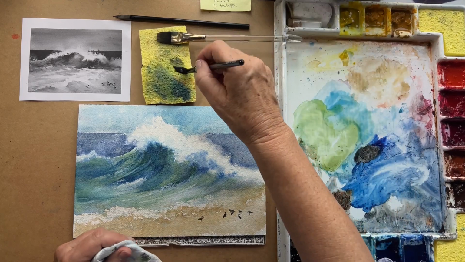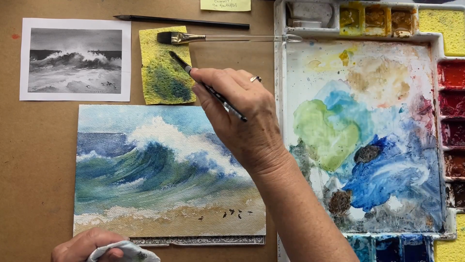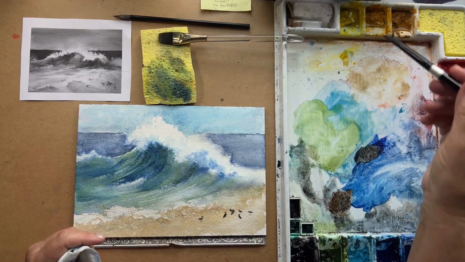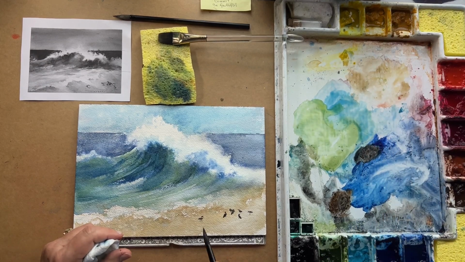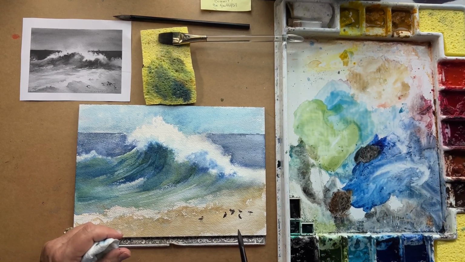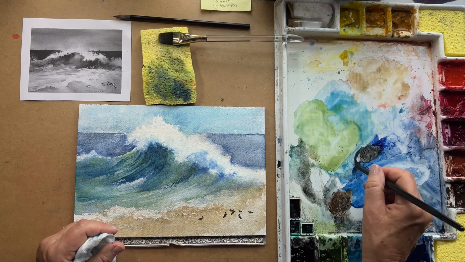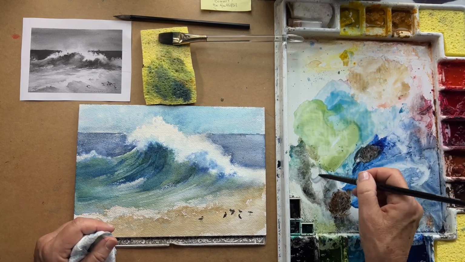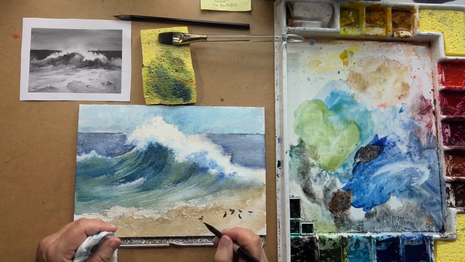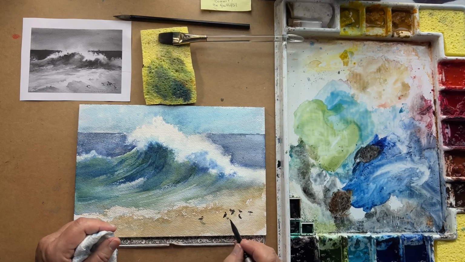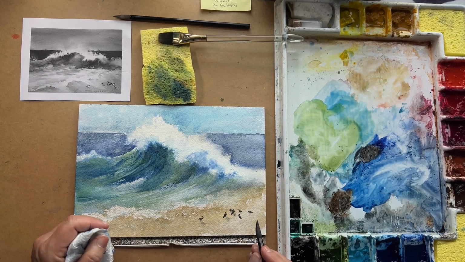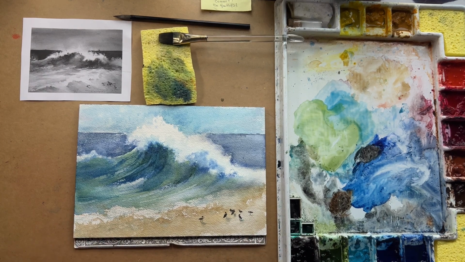Now we know if there are birds sitting on the sand, we need what? We need a shadow. So I am going to wet underneath them and add a little bit of paint. Now I need to check. Okay, it's just a little light shadow. And I just touch that wet spot and it creates a shadow without me trying to draw it all out specifically.